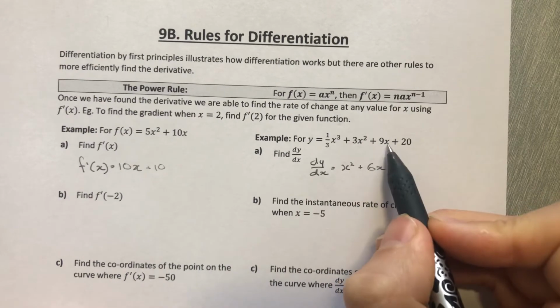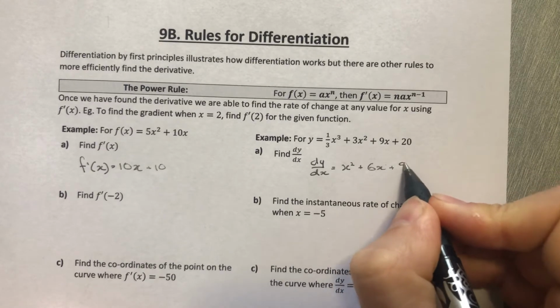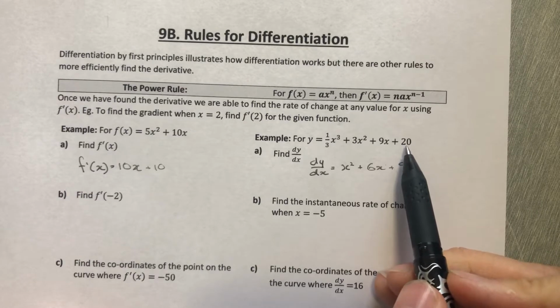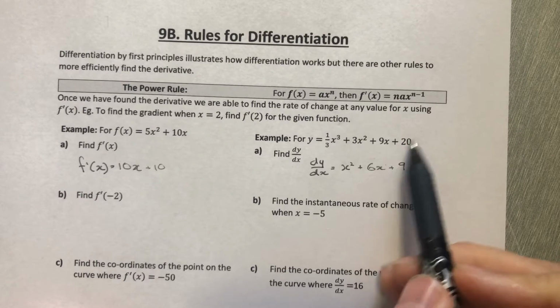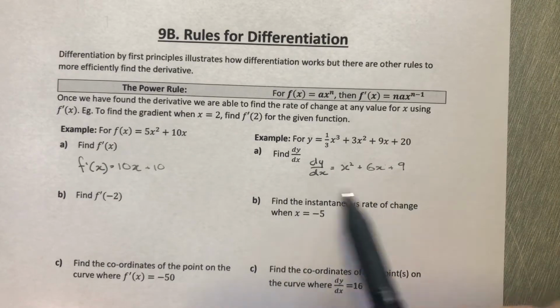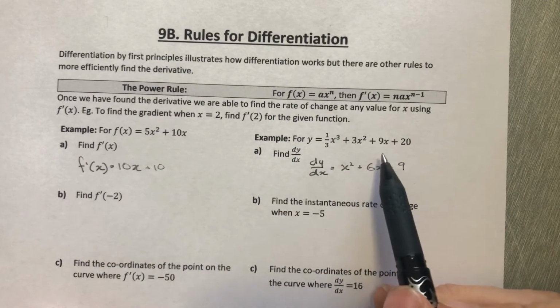Over here, we've got one of those ones where it's just x to the power of 1, so we can just turn that into 9. Now this has just a normal constant at the end there. When you've got a normal constant, that's just going to completely drop off, so we don't need to put anything else down here. So we have just found the derivative for that one. So that's a derivative, and that's a derivative as well.